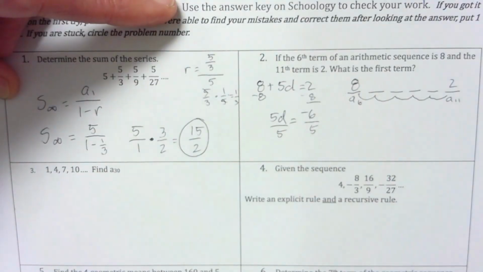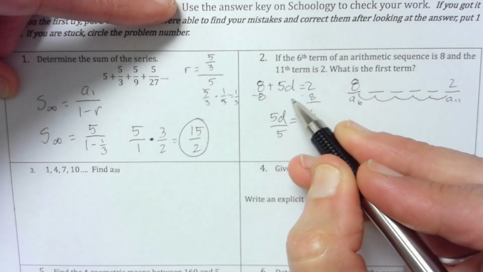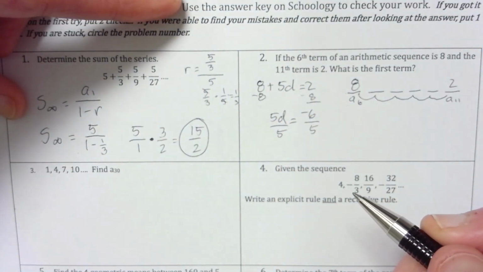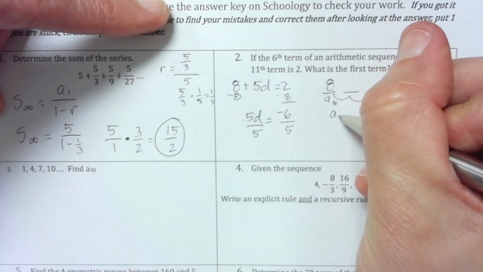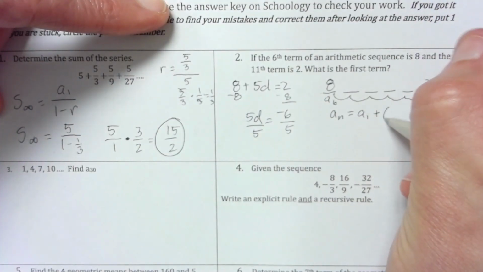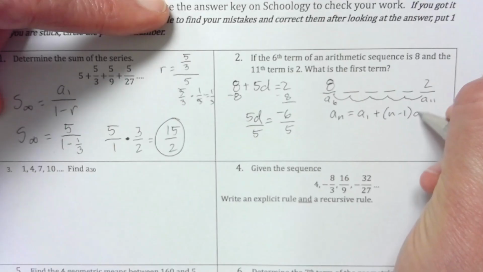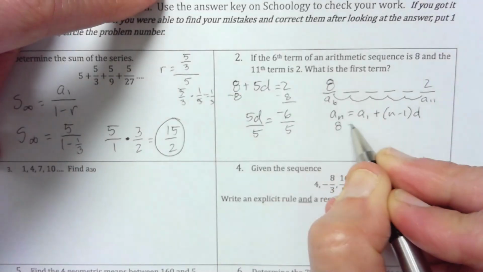Okay, there's D. Now, you can back it all the way up, sort of manually, to figure out the first term, or you can make yourself a little equation that you can solve. So, using this foundational formula, it's arithmetic, so n minus 1 times D. I do know the sixth term, so I can put the 8 here.